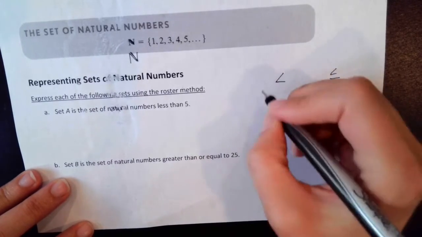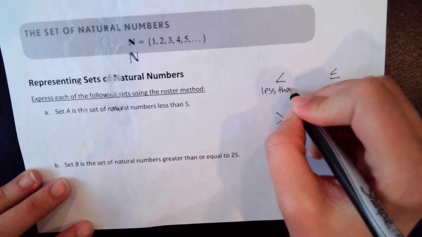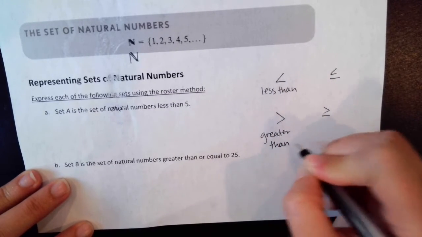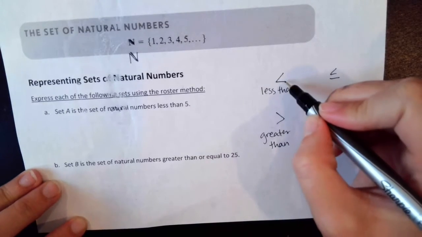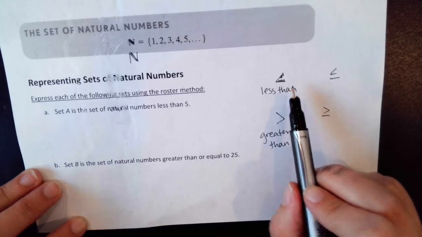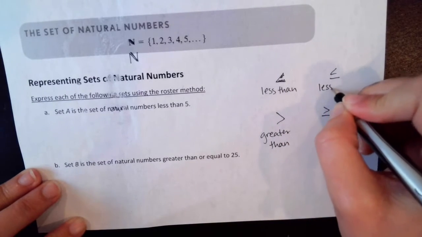So this symbol right here means less than. This one means greater than. Whenever you first learned these a long time ago, remember you might have put alligator teeth in it to see who's eating the bigger number. This one means less than or equal to.